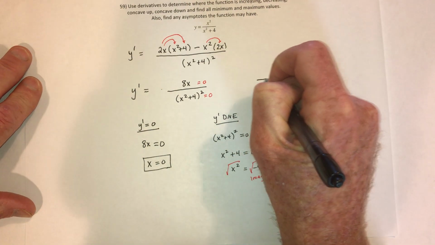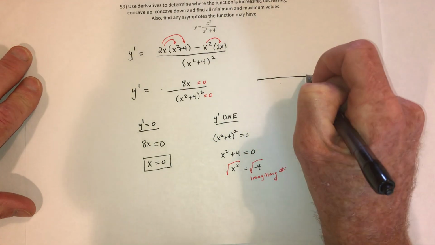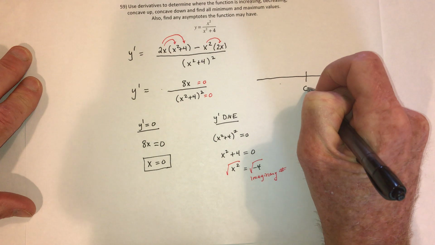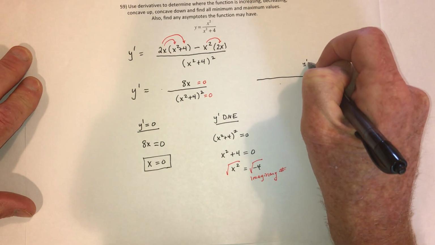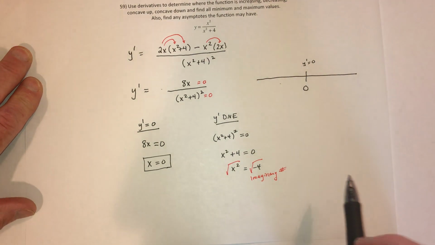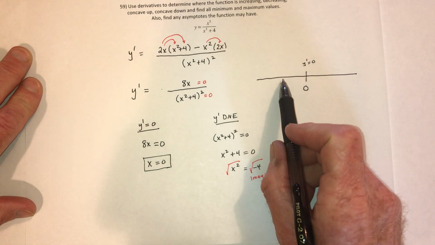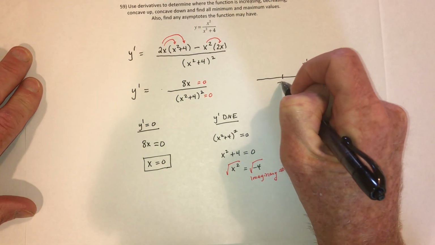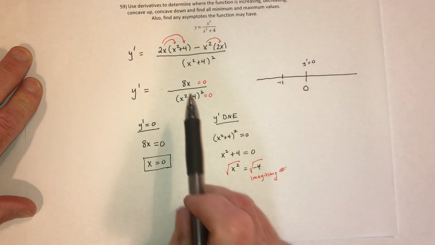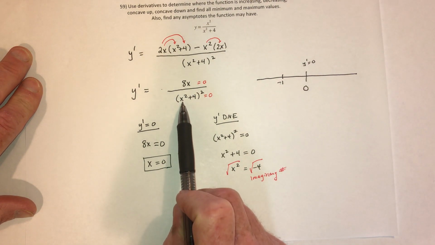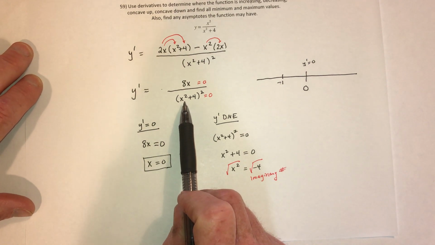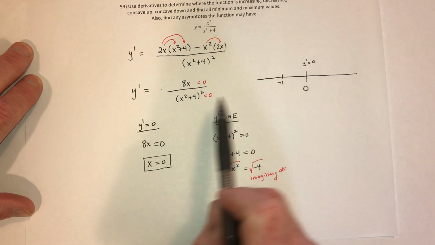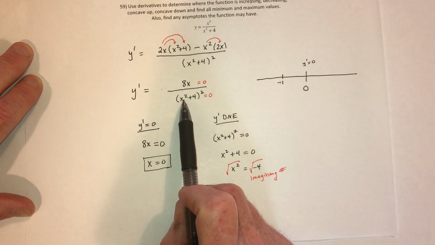I'm going to try the old-fashioned method, pretending I don't have a graphing calculator. Here's the number line, here's 0, and right there, y prime is equal to 0. Now pick a number on the left, like -1, and substitute it into the derivative. And I only need to know, is the answer going to be positive or negative? So when you take a -1 and square it, that's going to be positive.